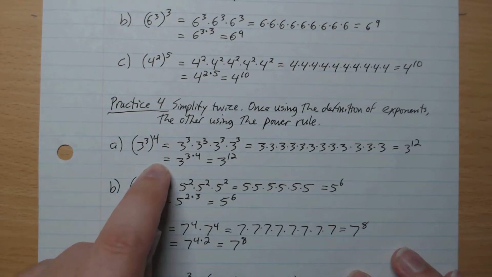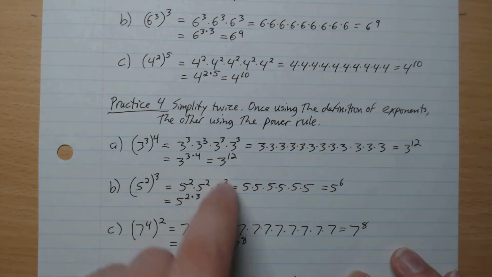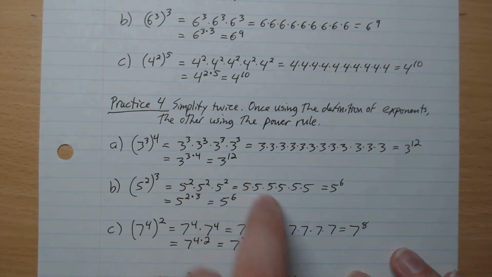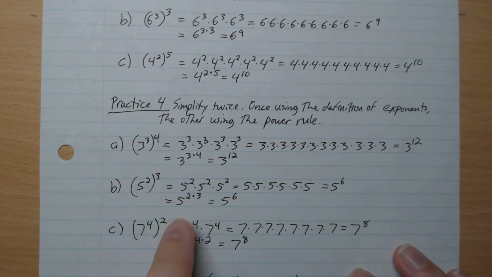B, 5 squared to the 3. So 5 squared is happening 3 times. 5 squared is 5 times 5. So this is all 5 to the 6, like that. Or we can go 5 to the 2 times 3, which gives 5 to the 6.